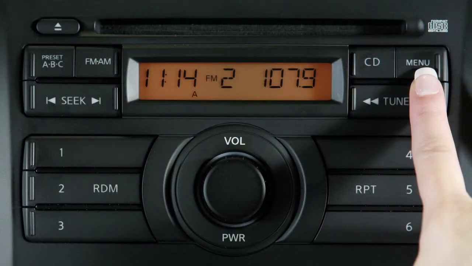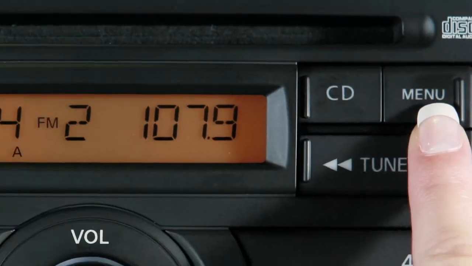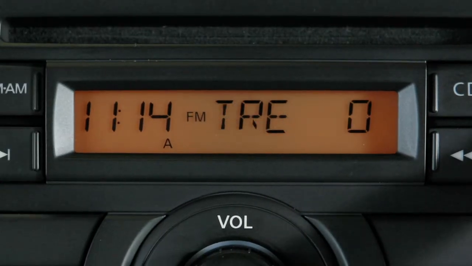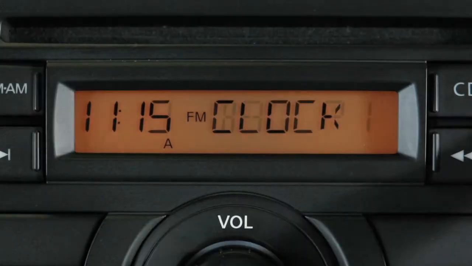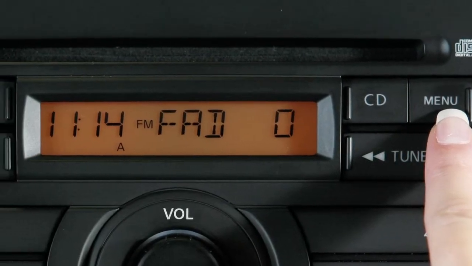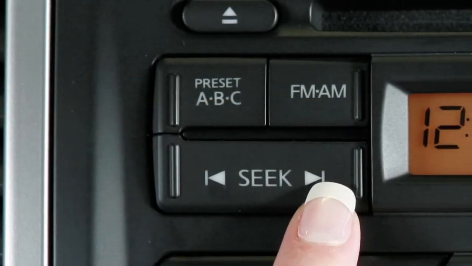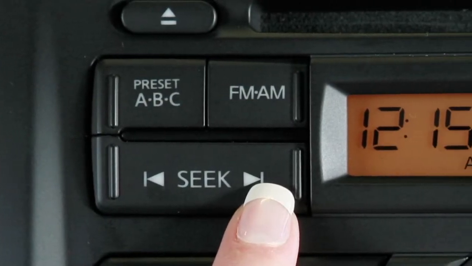On single-disc models, you can change the audio settings by pressing the menu button. Use this feature to adjust bass, treble, fade, balance, and clock settings. Press the menu button repeatedly until the effect you want to adjust appears in the display. Then press either end of the Seek button to adjust to the desired level.